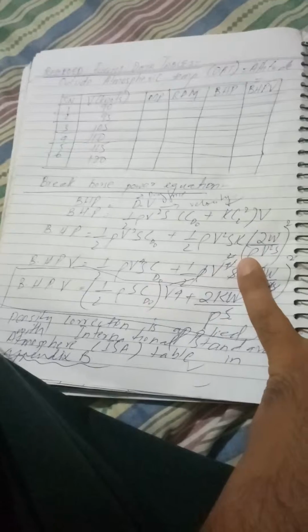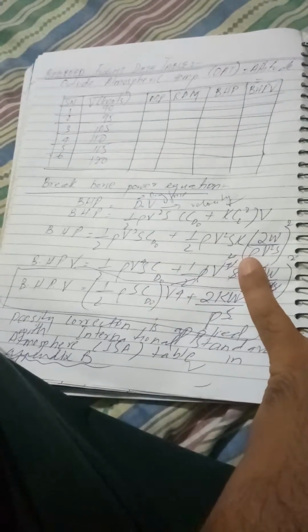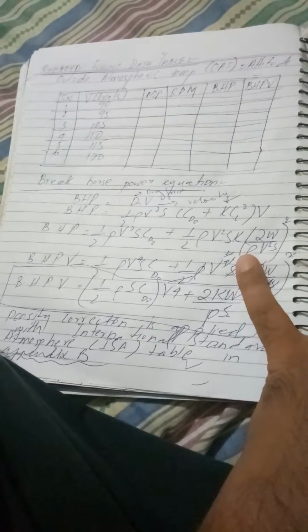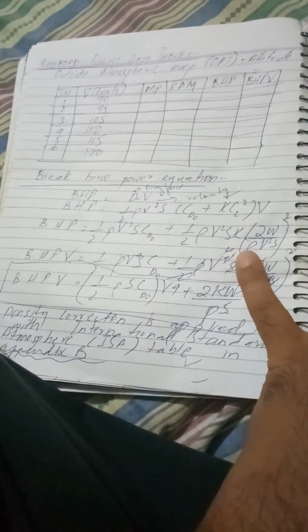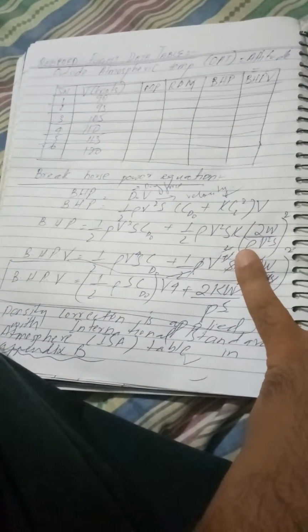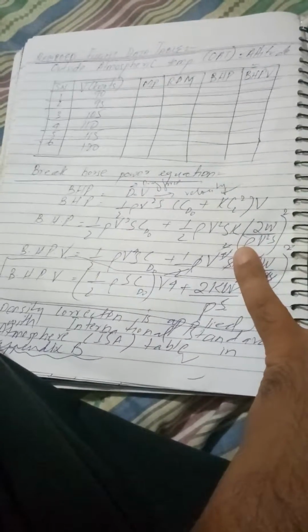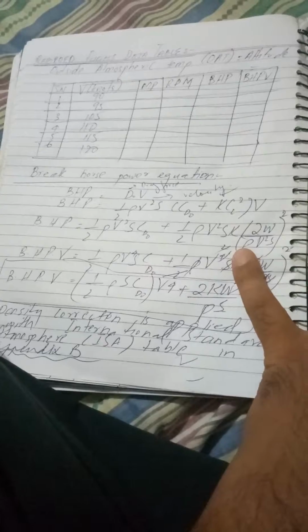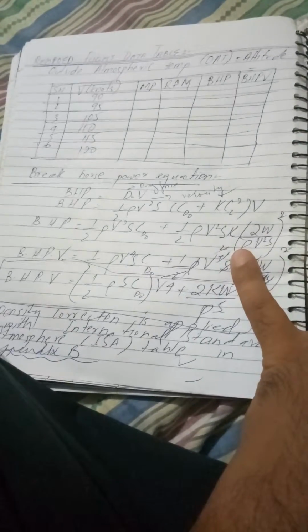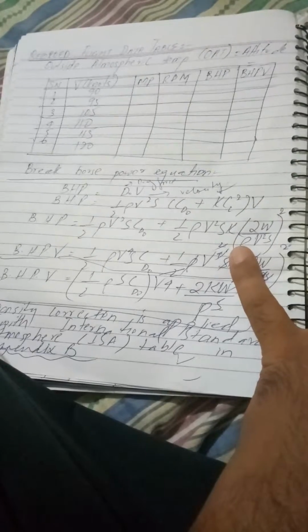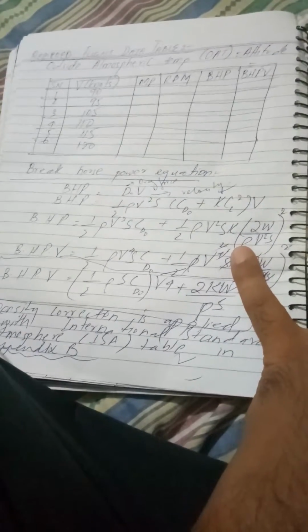So this is how you're going to use the recorded flight data and plot it, and you're going to have the brake horsepower equation as well. The purpose is just to keep in mind that we can use different types of instruments to calculate the different parameters, and at the end we can actually get our required results.